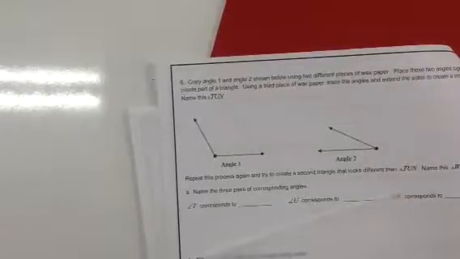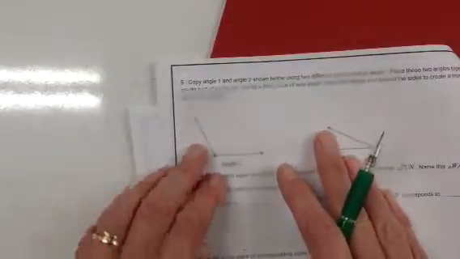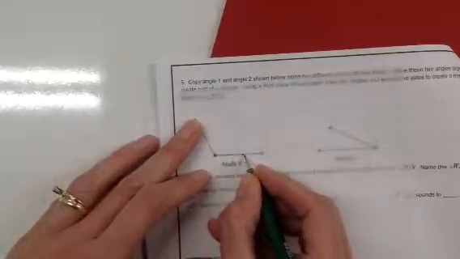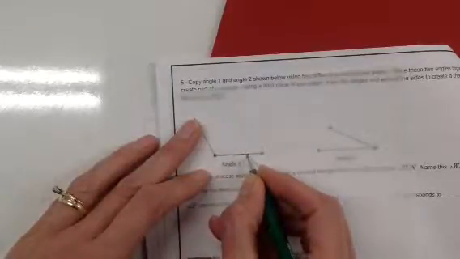Okay, so we're going to do this a little different than the directions said. What I want you to do is, first of all, copy angle 1. Now keep in mind that with an angle, I'm not telling you how long to make the rays. You can make them as long or short as you want. Maybe a little shorter the first time.